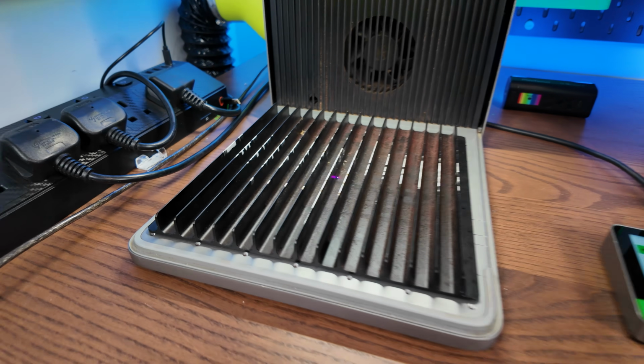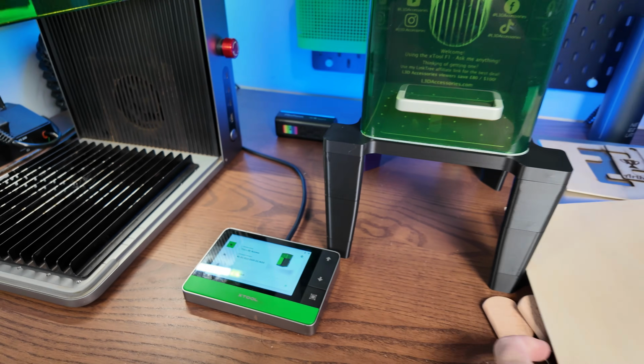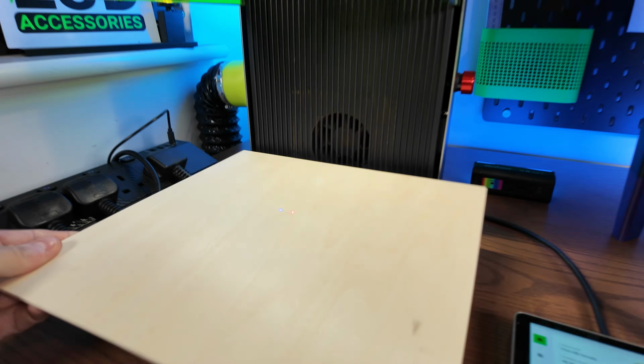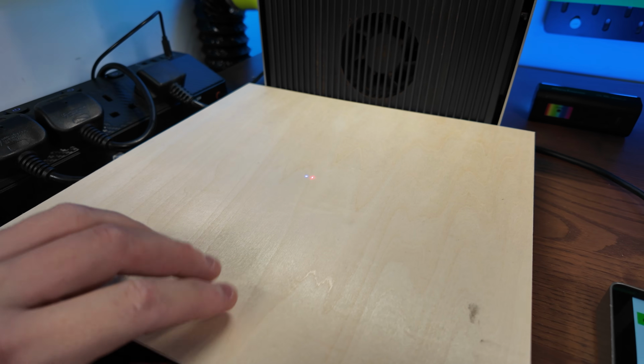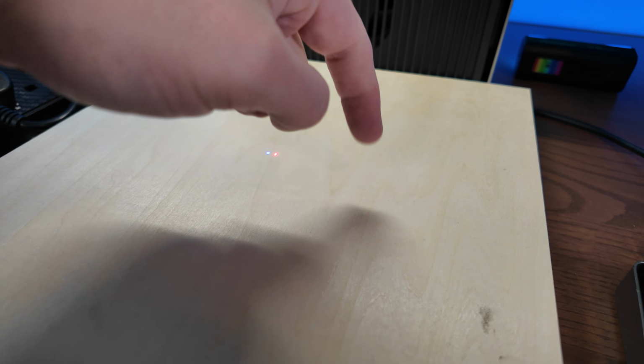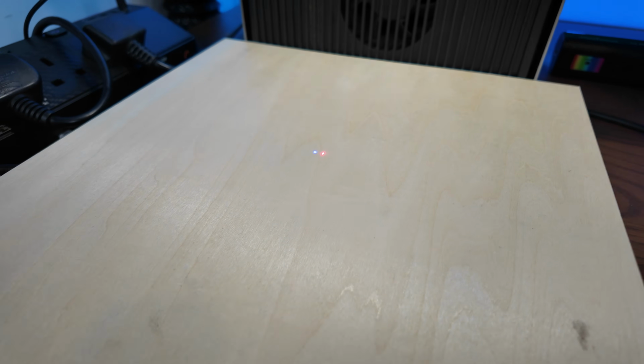But if it doesn't, just make sure you prop your wood up on something. Here is our material. Like I said, it's a 3mm plywood. I'm going to butt it up against the back so I know it's fairly straight. And you'll see when you do that, it produces basically a gap between this and the bed. So when the laser's cutting through, it gives it somewhere to go and it doesn't just penetrate off the bottom and make it burn.